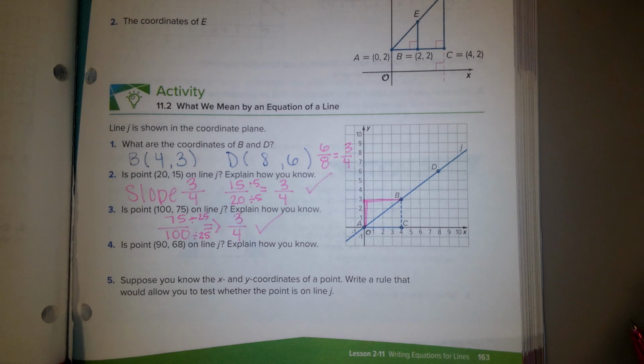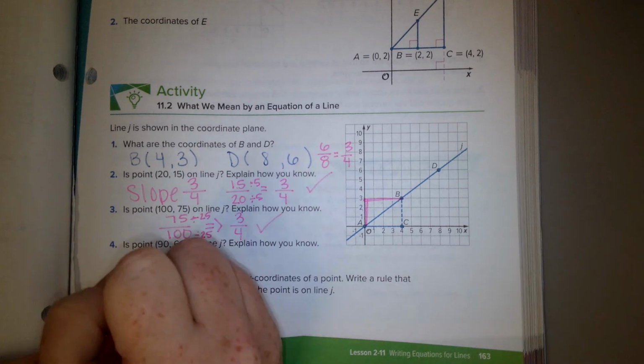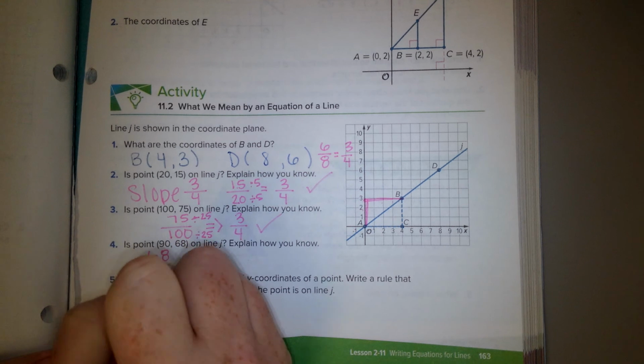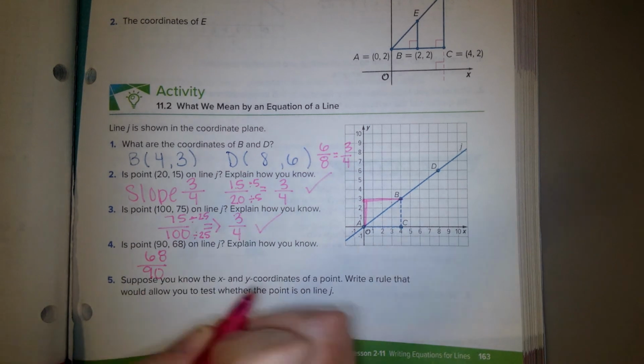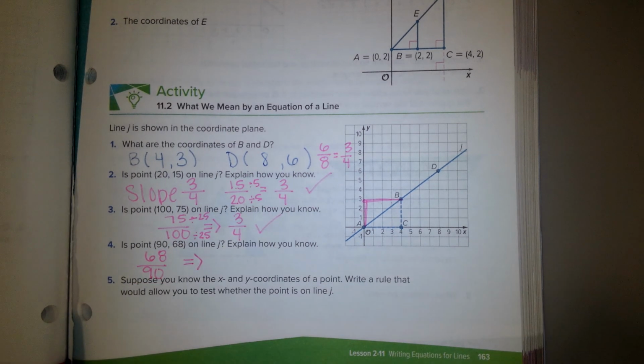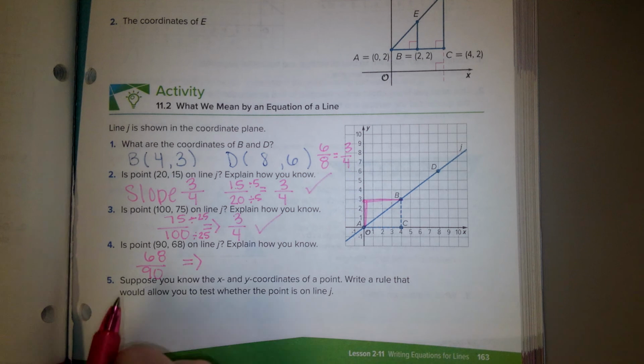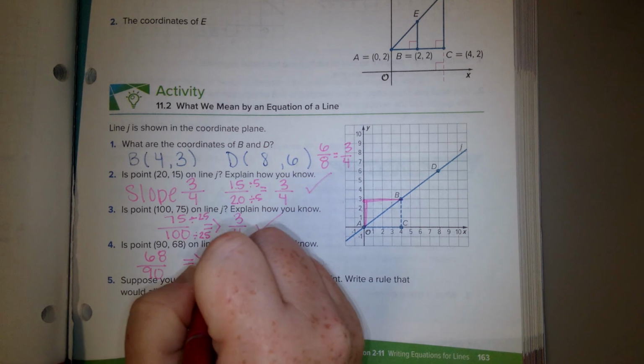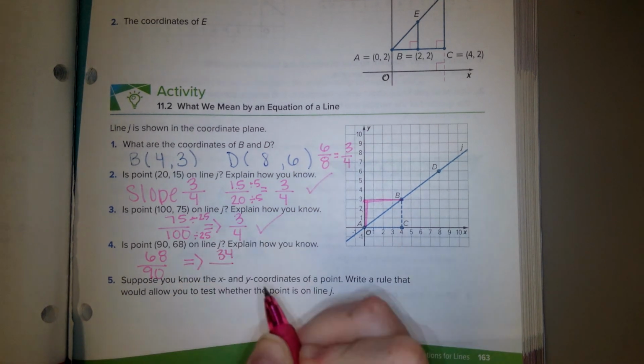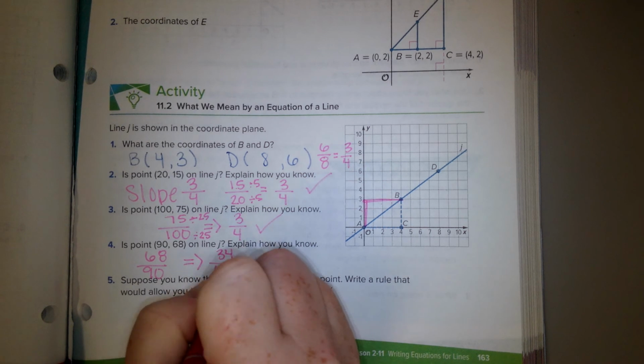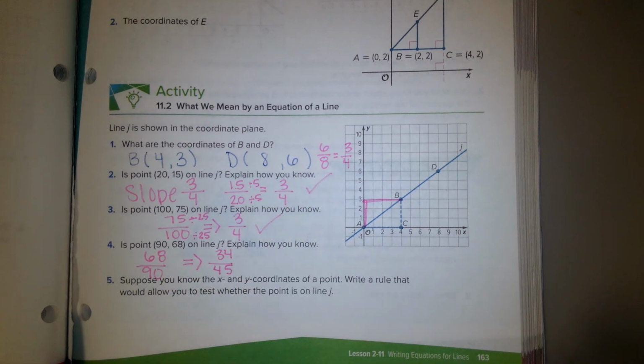Number 4, (90, 68). So we have 68 over 90. They're both even. Don't know if they're both divisible by 4, but I know they're both even, so let's go with that. Half of 68 is 34. Half of 90 is 45. Does not put us very close.